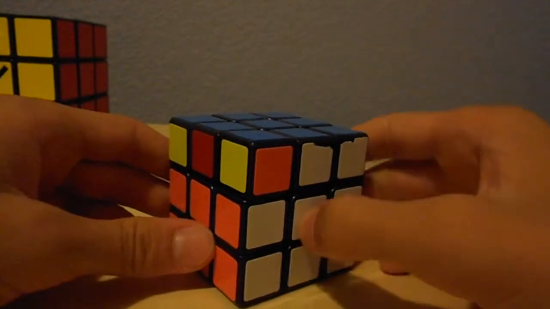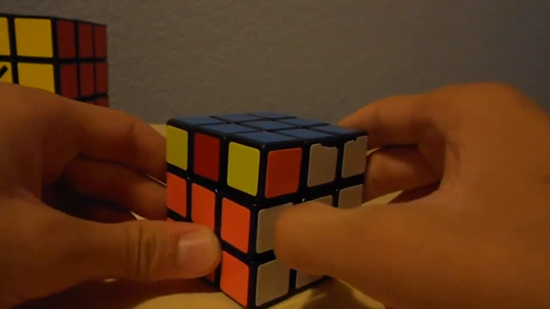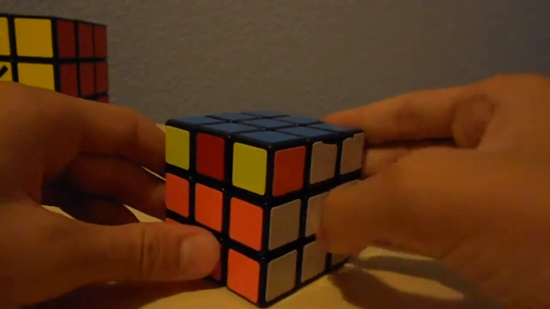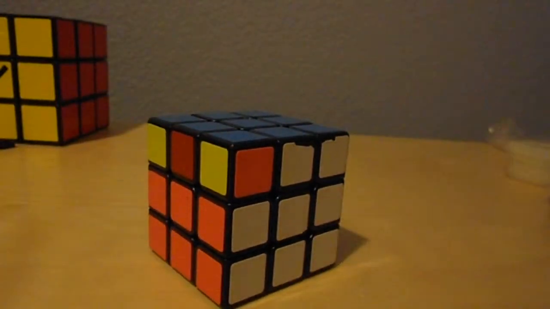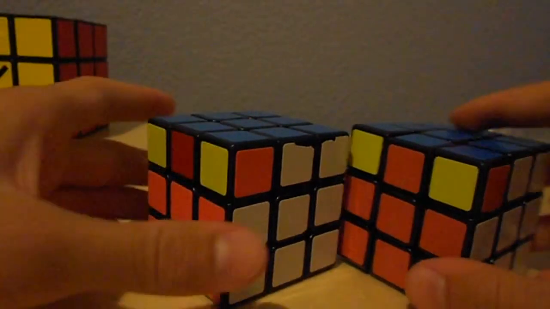Okay, the next case we're going to go over is the G perm, and this is the other one, the G perm, which is the A. Now, we're going to first go over this angle. Now, the only case that looks similar to this is the A perm.